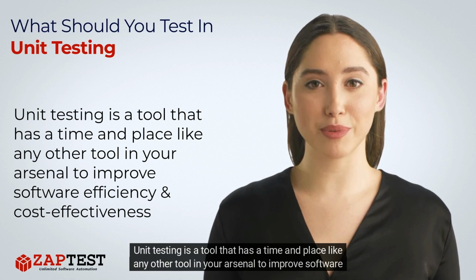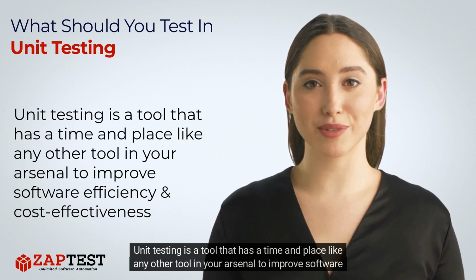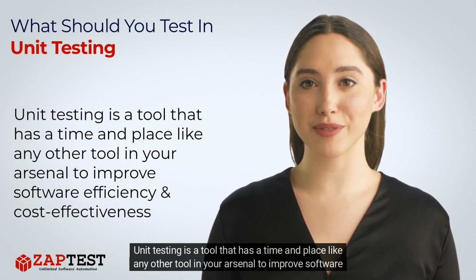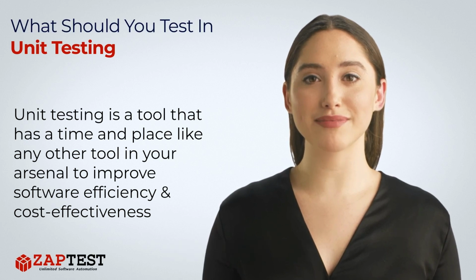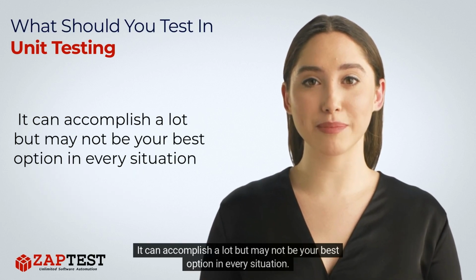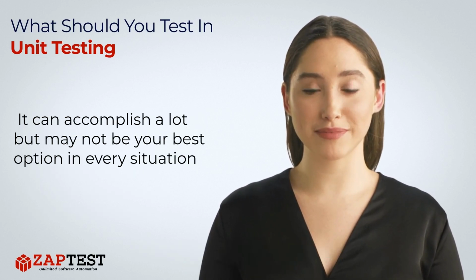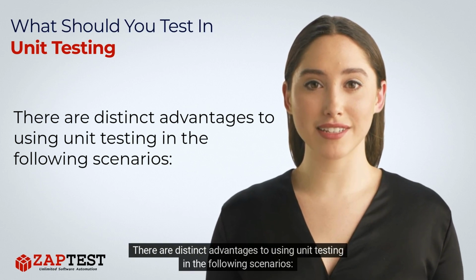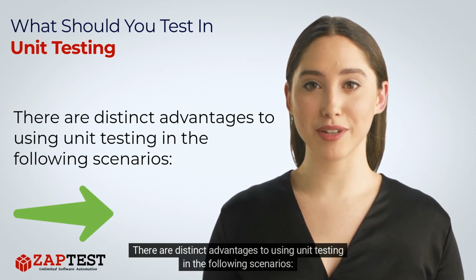Unit testing is a tool that has a time and place like any other tool in your arsenal to improve software efficiency and cost effectiveness. It can accomplish a lot but may not be your best option in every situation. There are distinct advantages to using unit testing in the following scenarios.